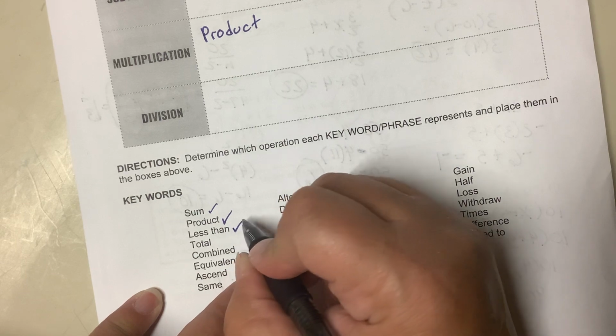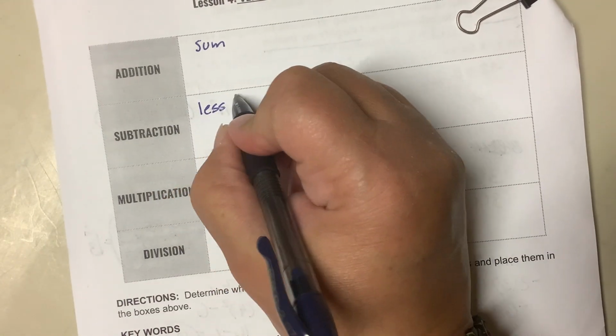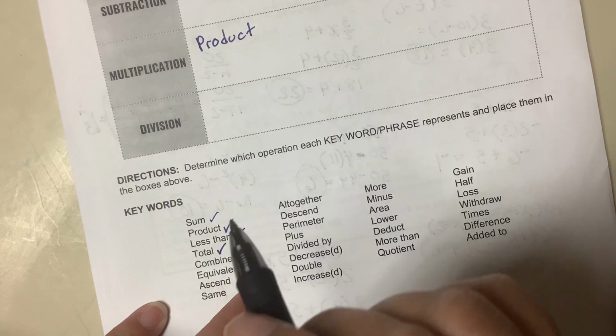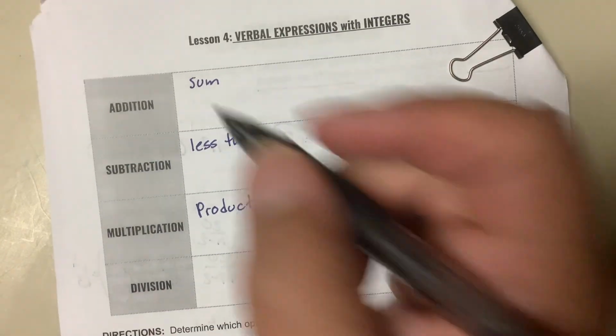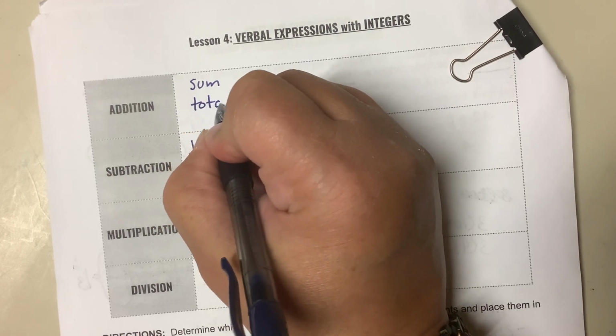Less than. That is subtraction. Total. Total doesn't go up here really. Total is the answer when you add everything together, but it has some other meanings, but we'll talk about that.